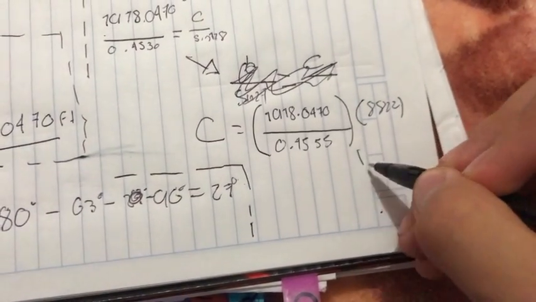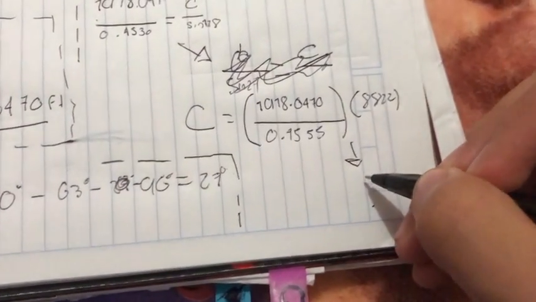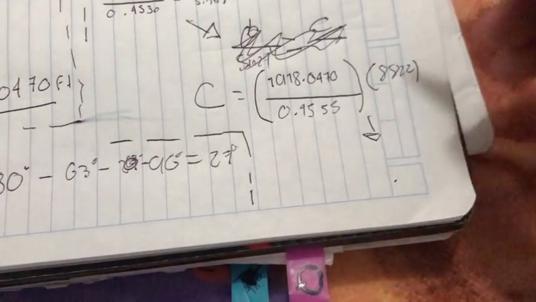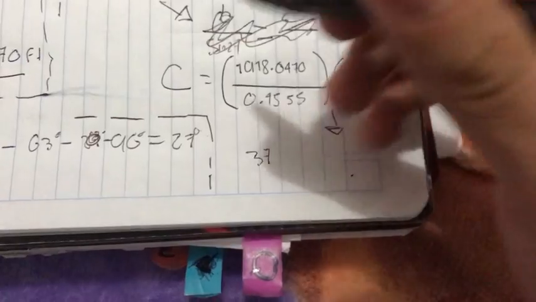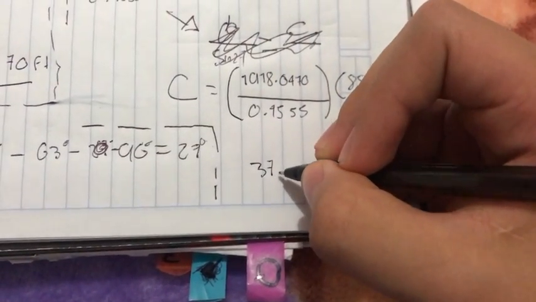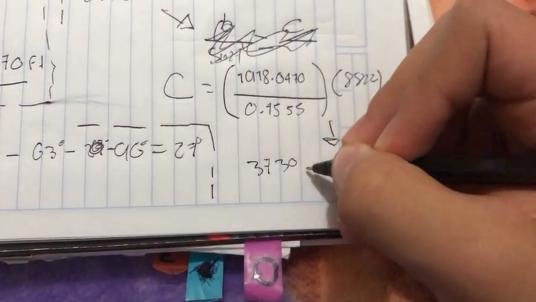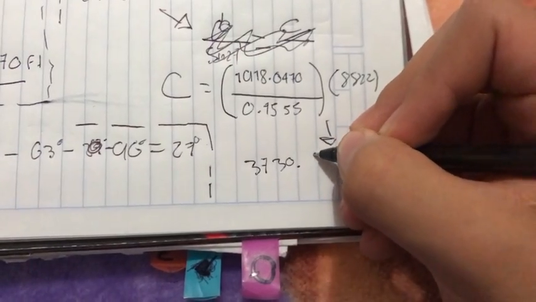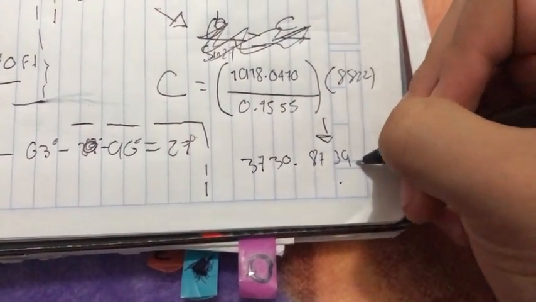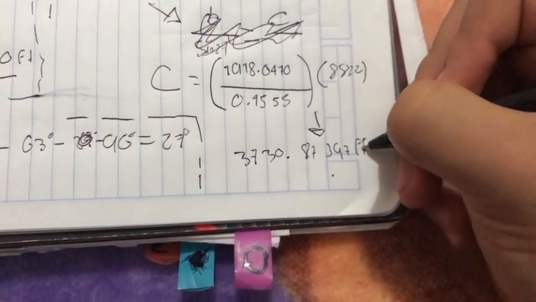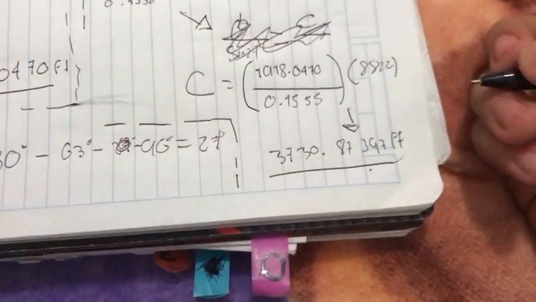What is this multiplication equal to? It's a large number. It's 3713.8797 feet. This is the last answer.